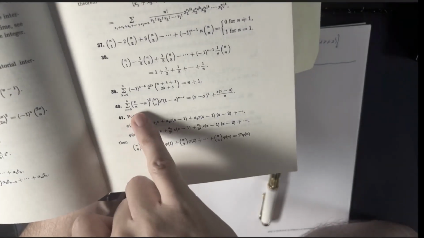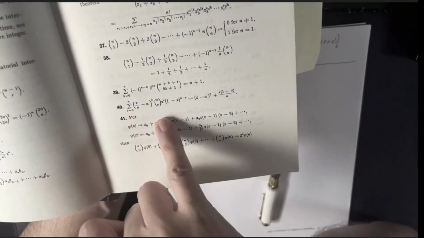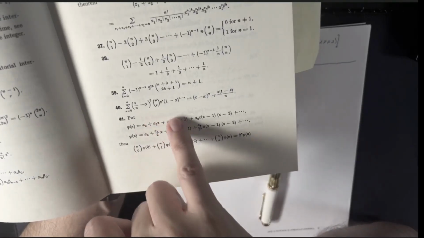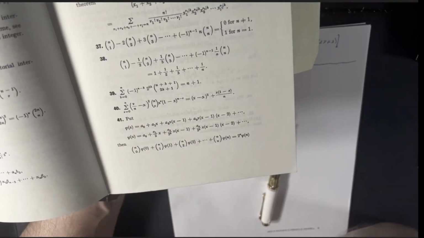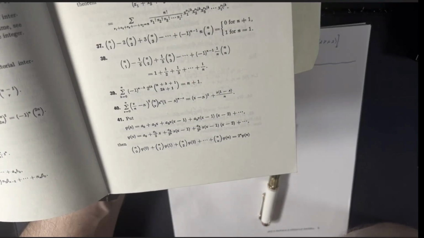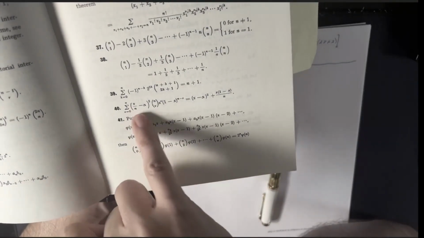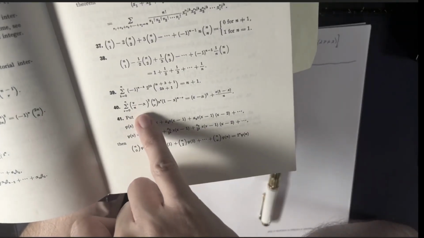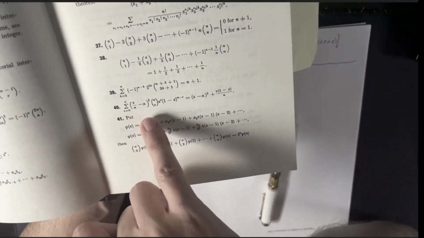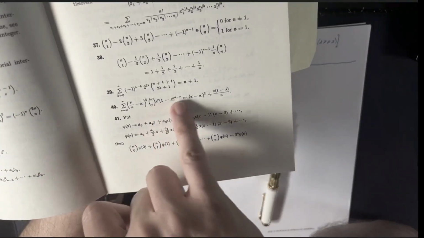Damn. It's like almost, okay, are these coming from derivatives somehow? Because like this part is just a binomial theorem.